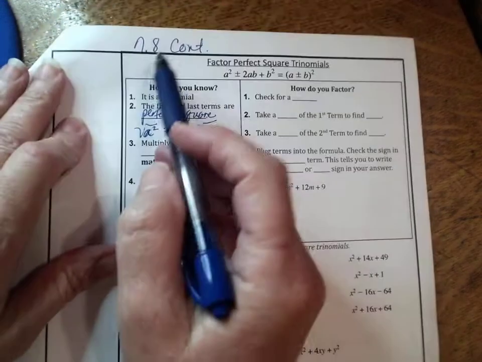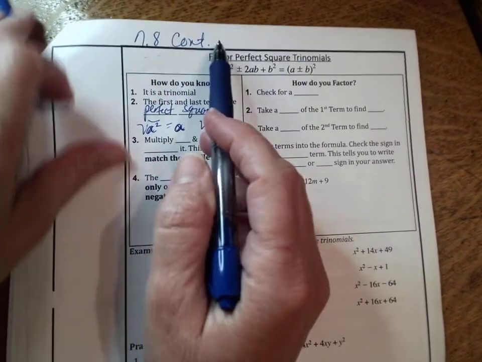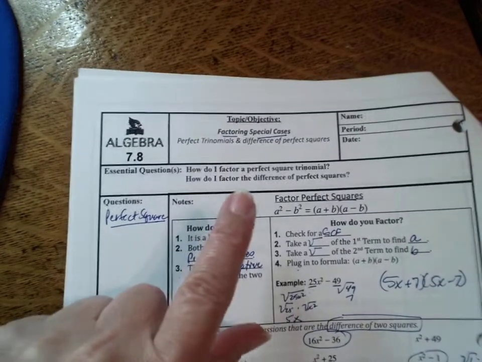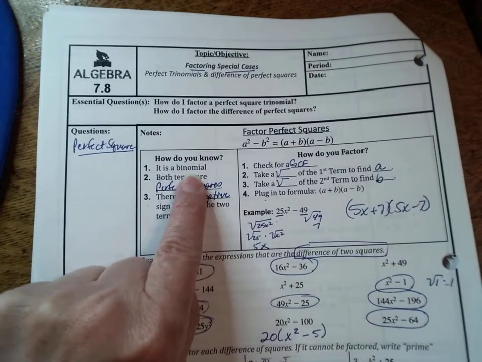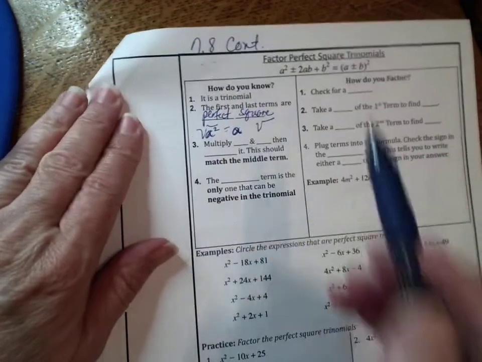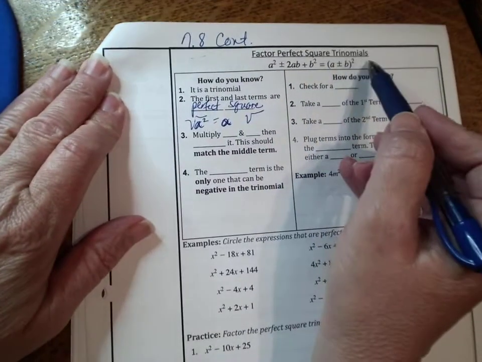Okay, we are continuing with 7/8. This is 7/8 continuing, and that was factoring special cases. And instead of factoring the perfect square binomials, we're going to actually factor perfect square trinomials, which means it's three terms.